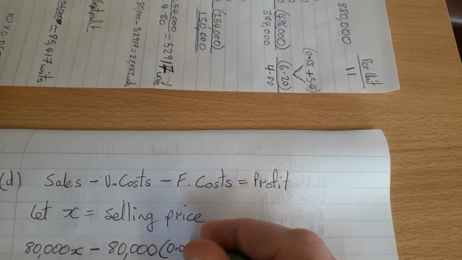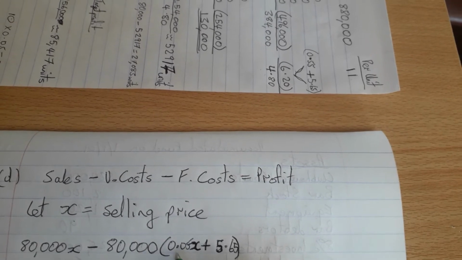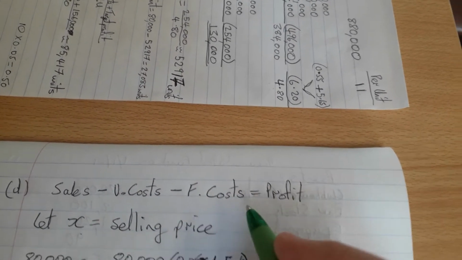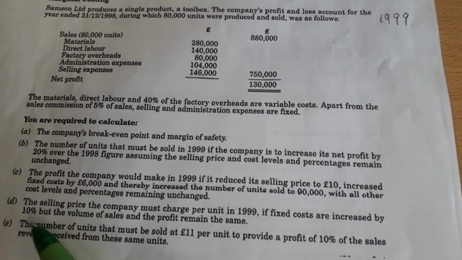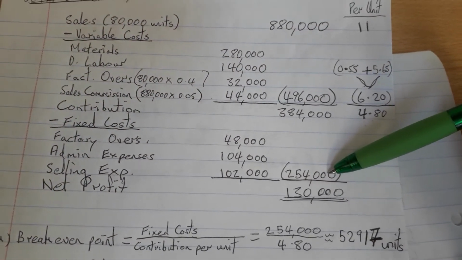So this is the selling price, or sorry, the 5% of the selling price in terms of x. Okay, next thing is minus the fixed cost. Now there was an adjustment to the fixed cost in the question. It said if fixed costs are increased by 10%. So the original fixed cost, back again to our original marginal costing statement, the fixed costs were 254,000.